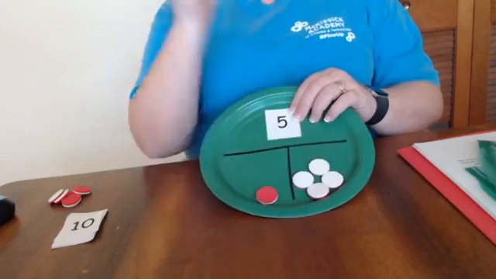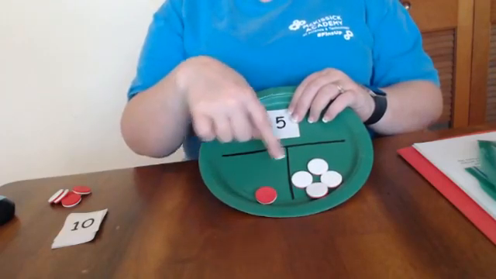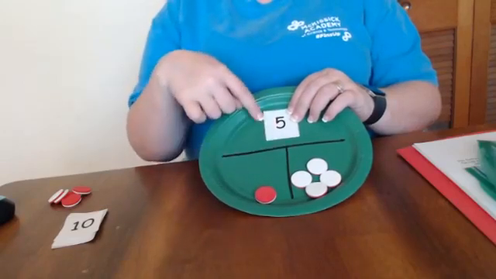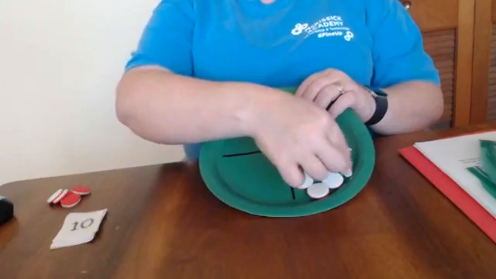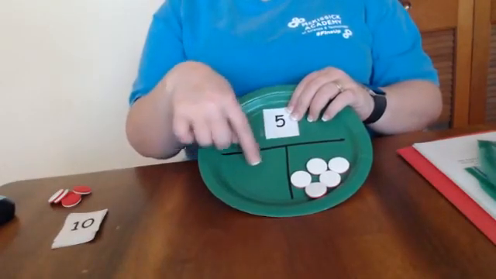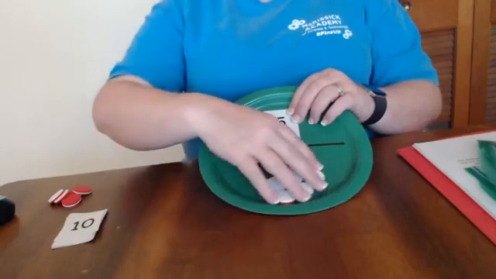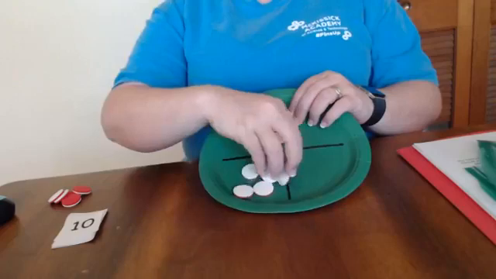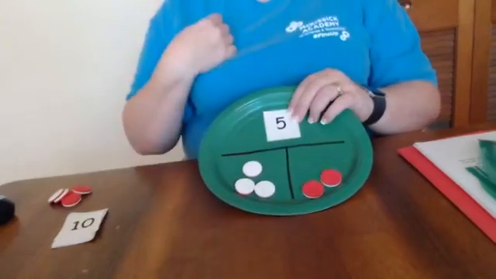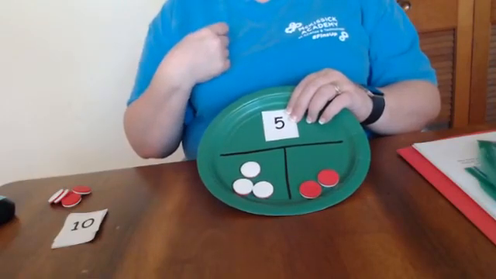Flip it over. Now I have 1. 1 and 4 are parts of 5. 1 and 4 are the parts. 5 is the whole. And then when you flip the last one over, now you have 0 and 5. 0 and 5 are the parts of 5. 5 is the whole. You could do this with any number. It's really just practice for them seeing that numbers are made up of parts. 5 is 2 and 3. 5 is 4 and 1. 5 is 0 and 5.